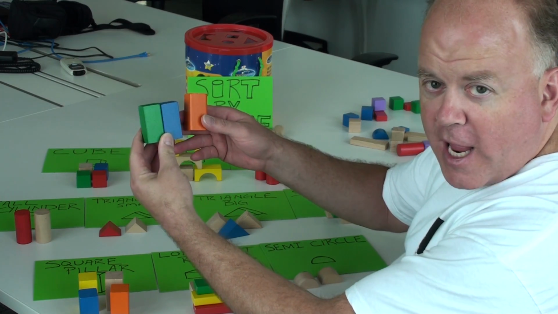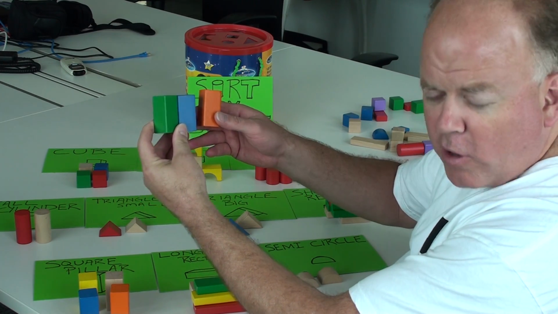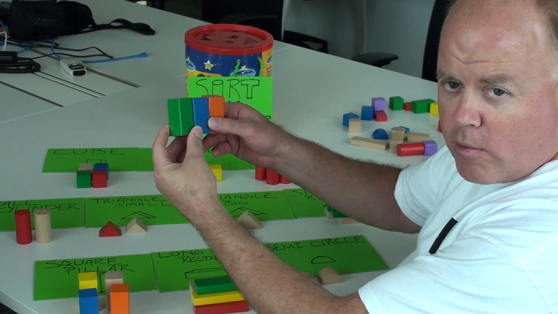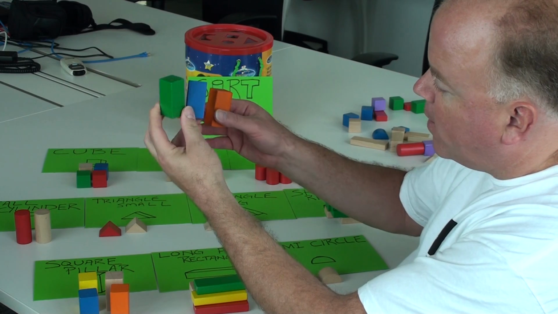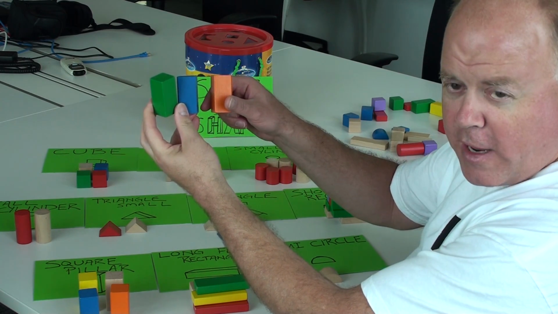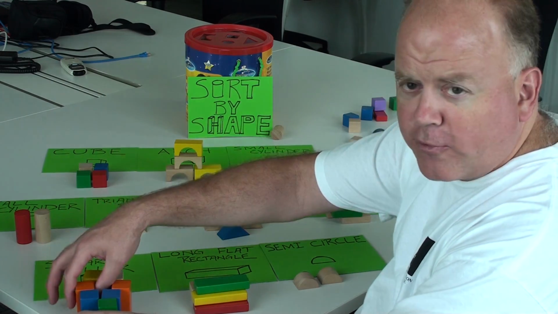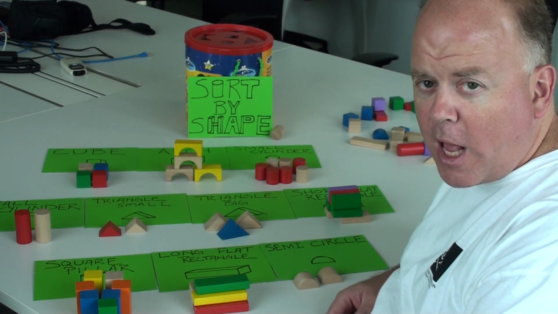Are these shapes the same? They're the same. How many are there? 1, 2, 3. 3 square pillars. We'll put the square pillars in the square pillar pile, okay?